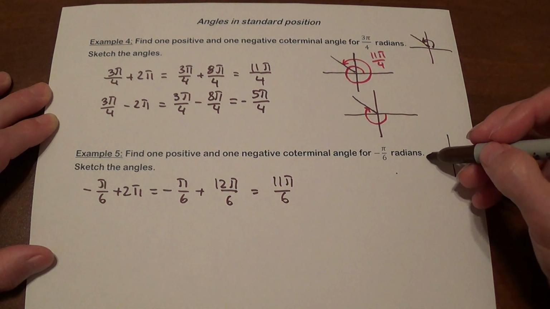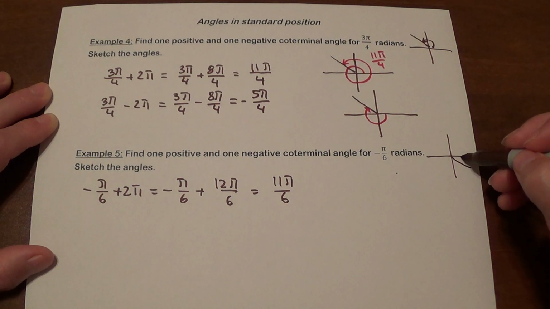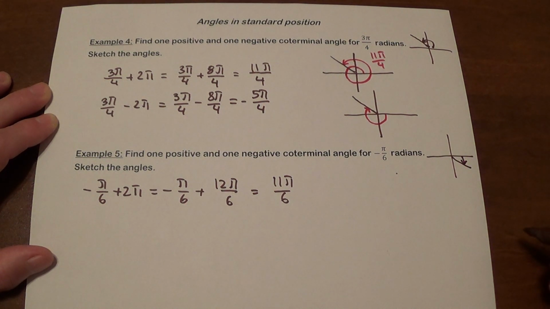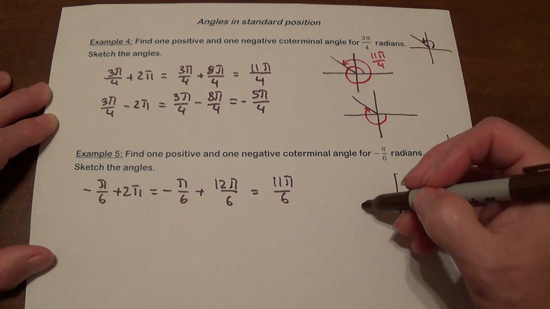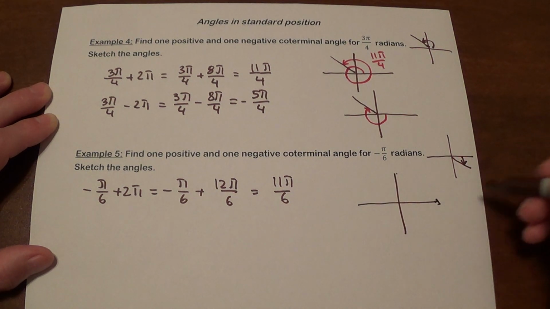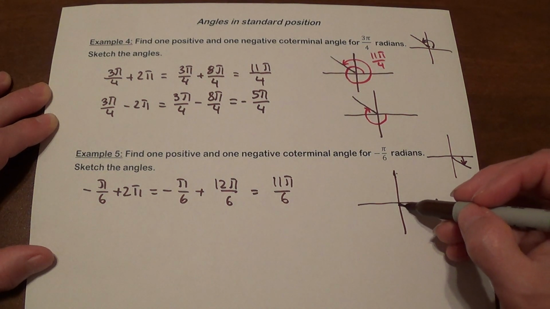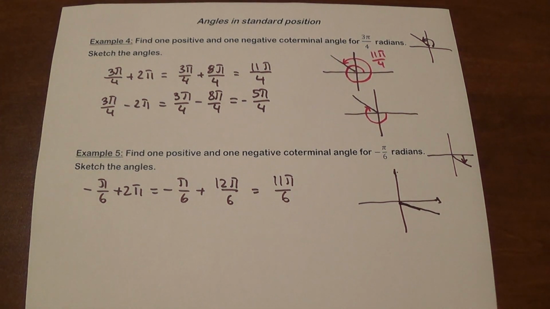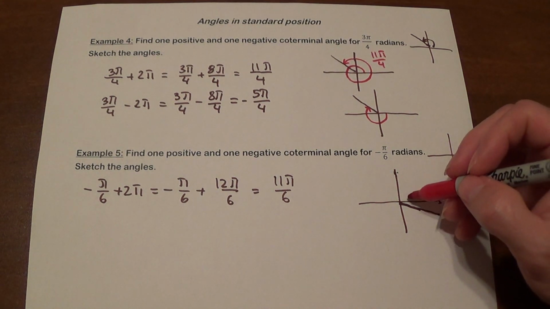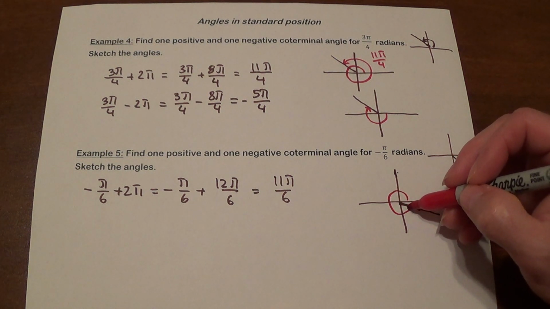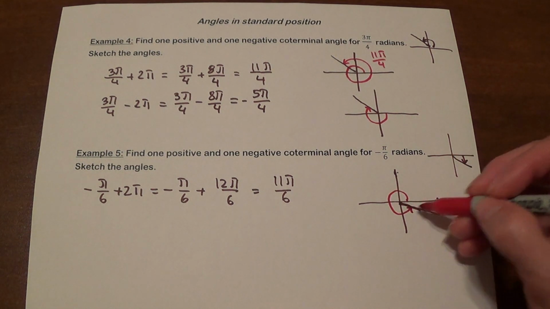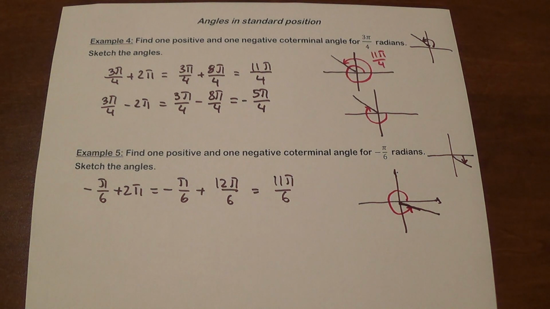To get the angle of negative pi over 6, this angle is right here. So 11 pi over 6, remember coterminal, the terminal side will be in the same place since the angles are coterminal. So this is precisely where you have that. But now we're going counterclockwise because we have a positive angle, so we're going to start here and go all the way up to here. Remember, the direction here does matter because it will determine whether your angle is positive or negative.